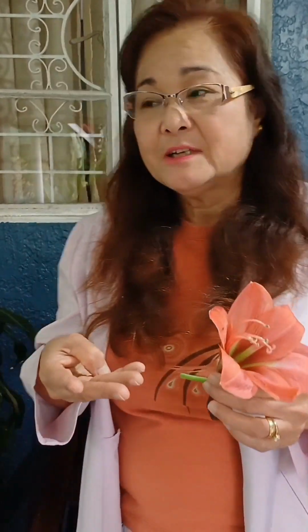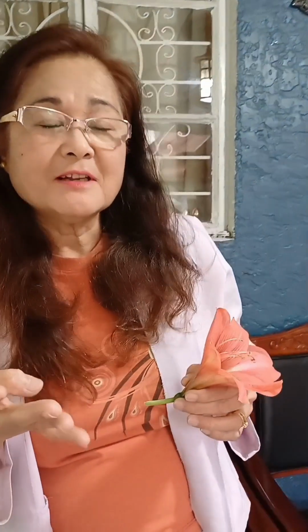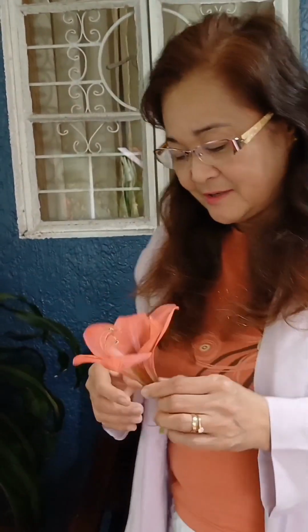So we have learned before that there are 4 whorls in a complete flower. You have the sepals, collectively called the calyx, the petals, which are collectively called the corolla, then the stamen, which is the male organ, and the pistil, which is the female organ. So if it has all the 4 whorls, then we describe that flower to be a complete flower. So let's check now our Amaryllis.